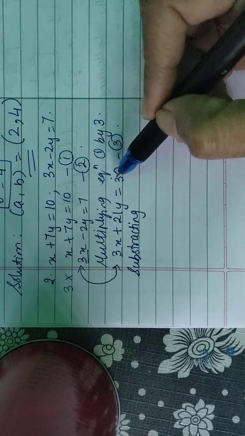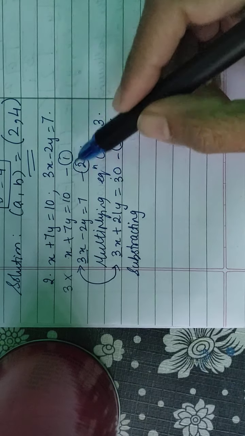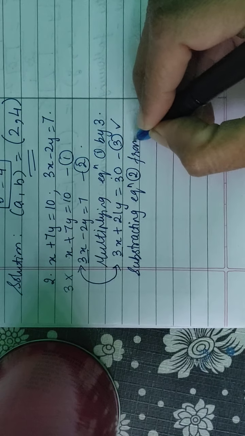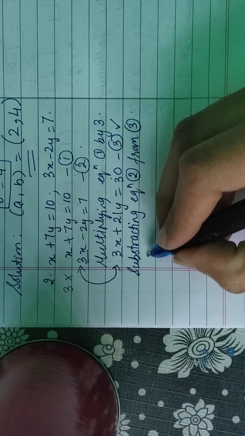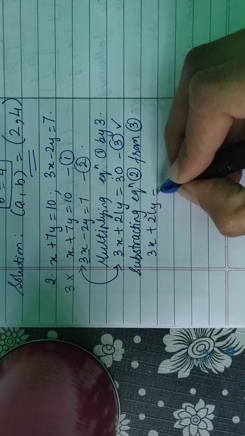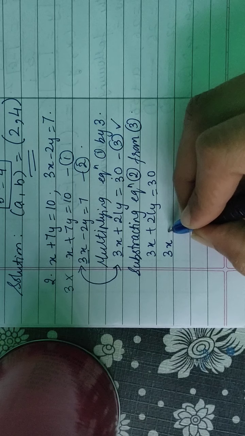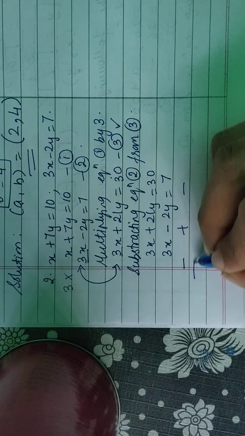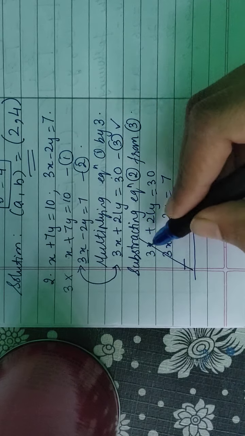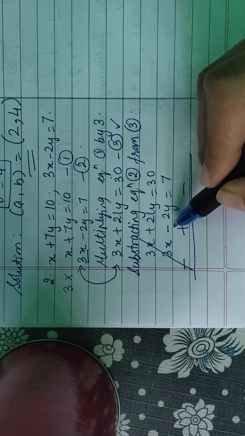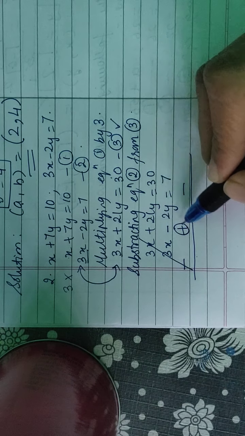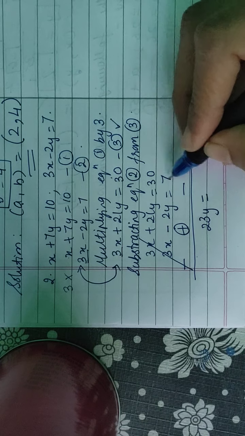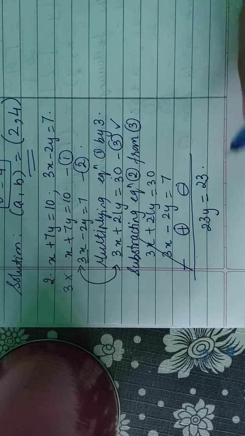Now let me see which are the bigger numbers. Equation 3 has bigger numbers, so I am going to subtract equation 2, the lower number, from the bigger one. So first I will write equation 3 up, and then I will write equation 2 below it. After that I have to change the signs and I'll do the cancellation for the x because they are same numbers. Now I have to consider the new sign. So 21 plus 2 will give me 23y, and 30 minus 7 again will give me 23.